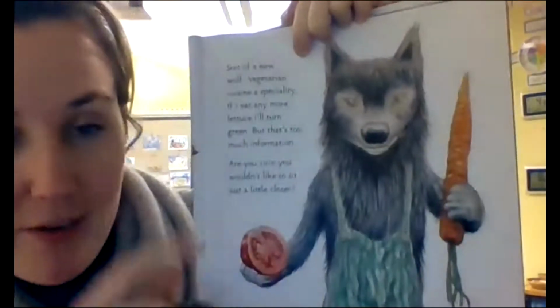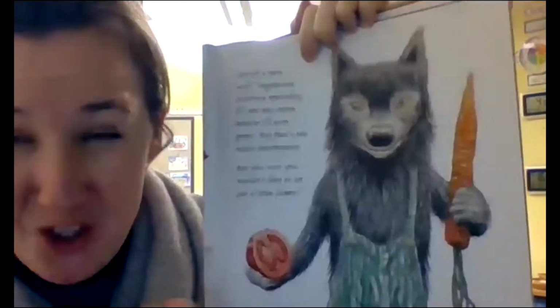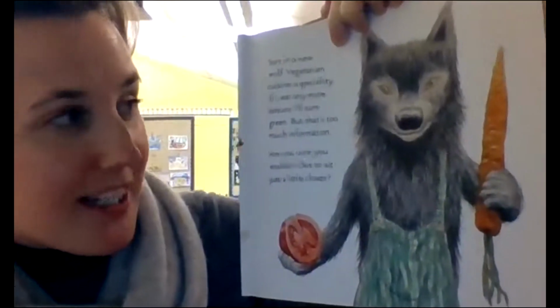So this wolf is very different to the traditional one, or he's trying to be, isn't he? He's trying to seem like he's the good character and not the bad guy.